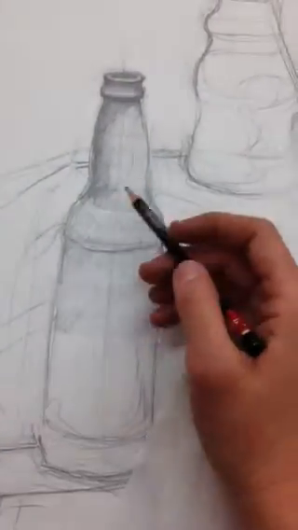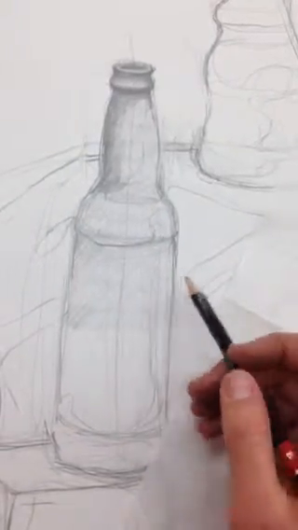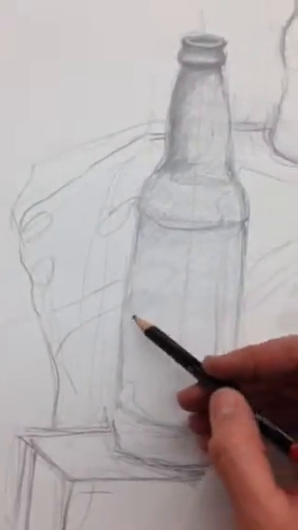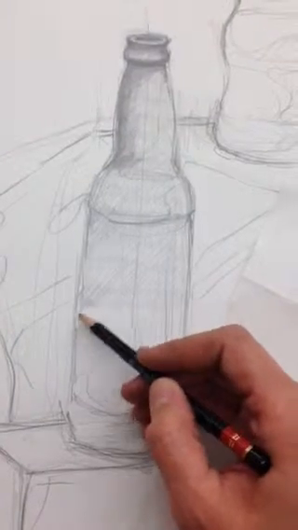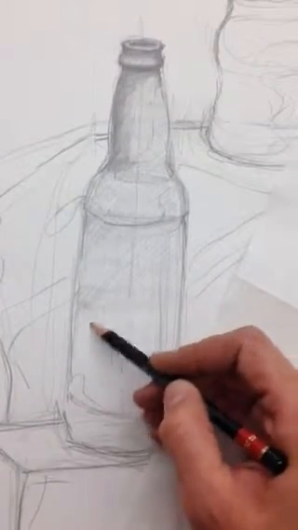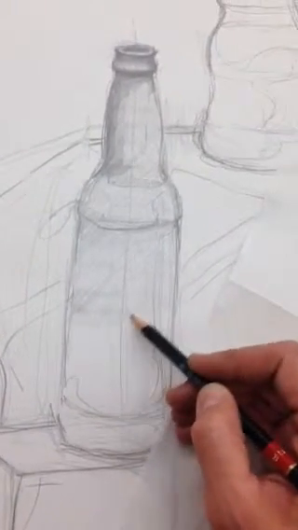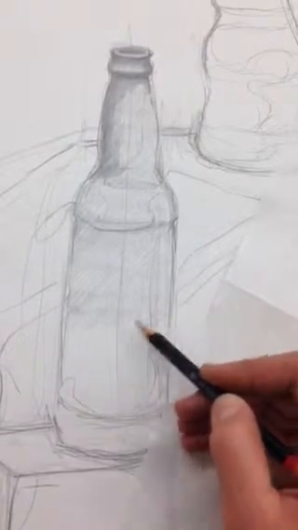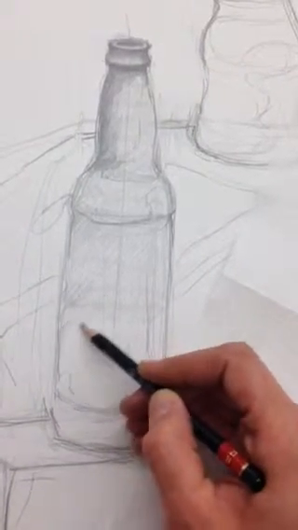And you can do that by using a cross-hatching line. Here I have a paper towel to put underneath my hand so I don't smear the entire drawing as I go. So the first thing I'm going to do is using lines at a 45-degree angle. I'm going to actually just establish the value of the entire bottle.